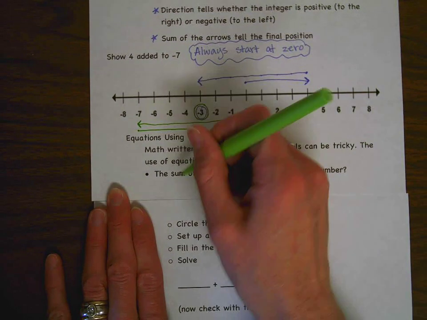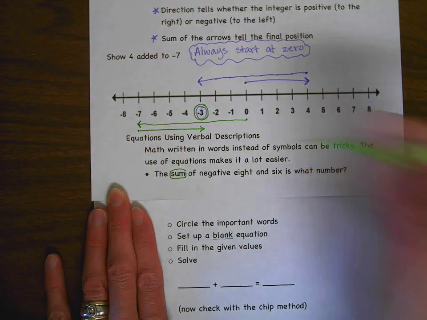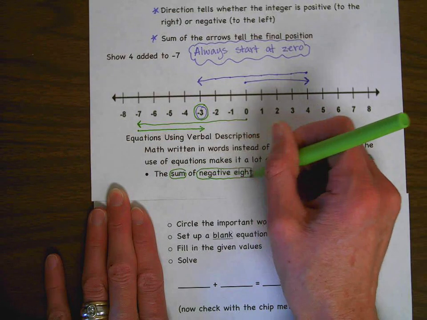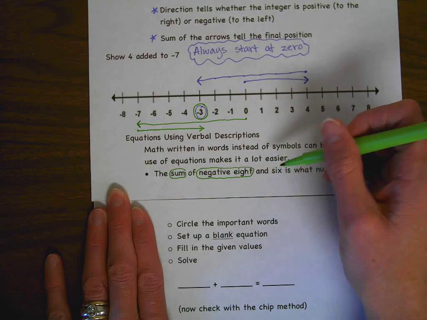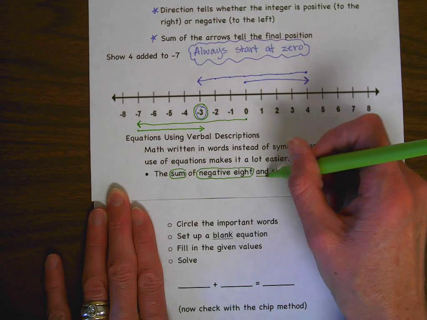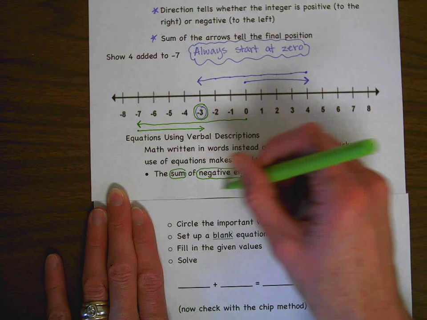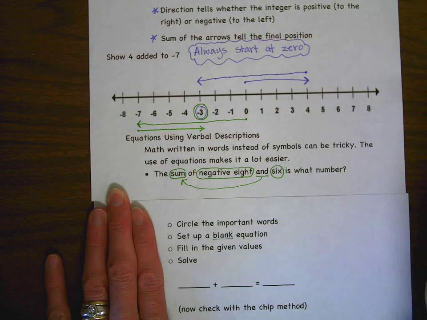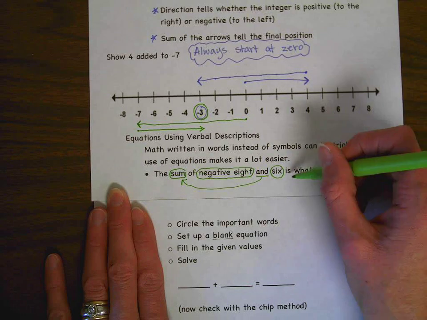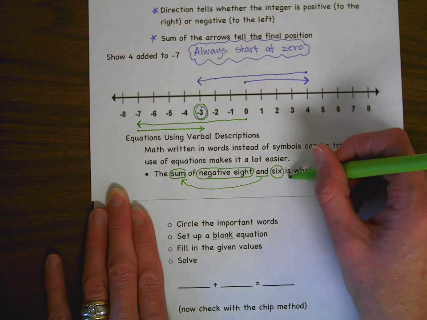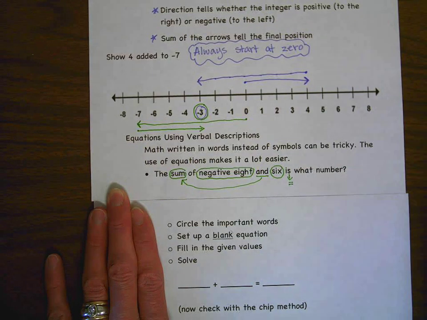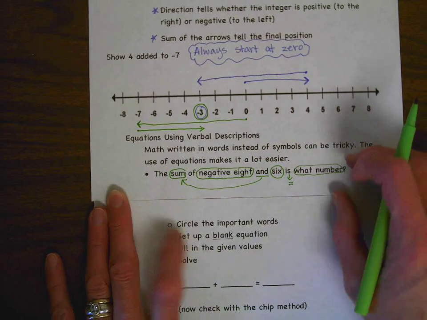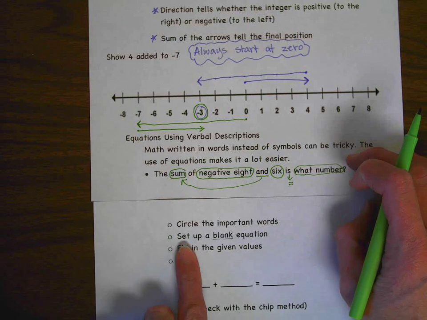Well, I would definitely say that the word sum is important. I would say that the -8 is very important. I would say the word and is directly related to the word sum. And then I would say 6 is important. And I know the word is in math always means equals. And then what number is going to give me an answer. So circle the important words.